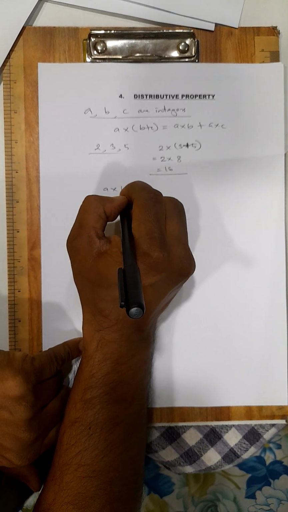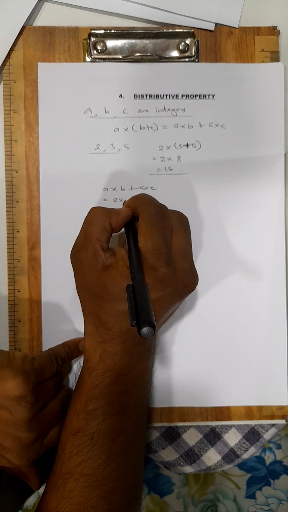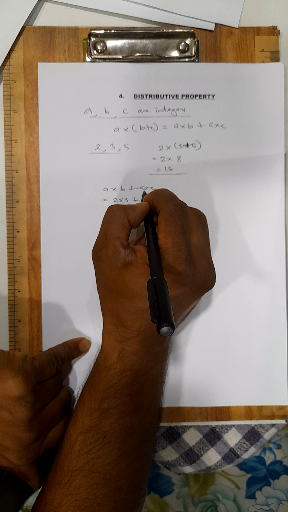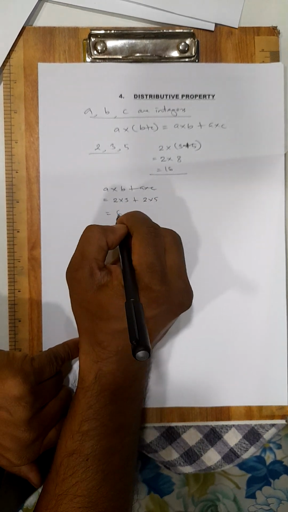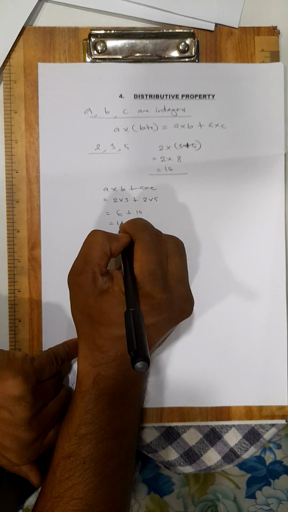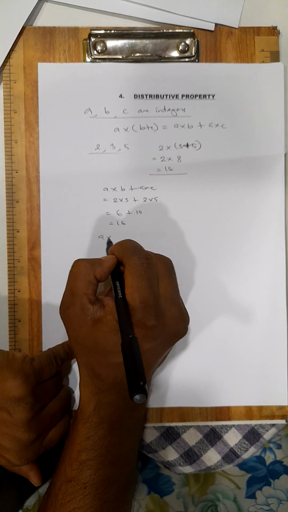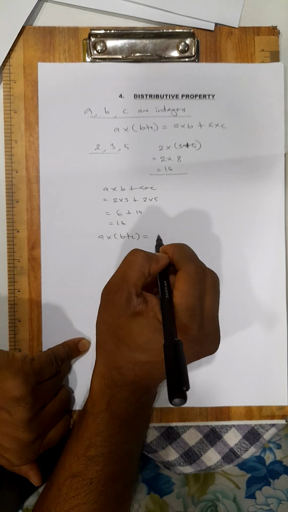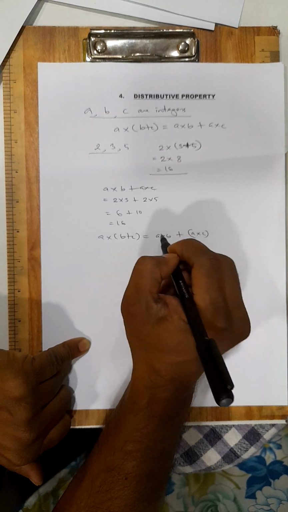Now let's do it in a different way. a multiplied by b plus a multiplied by c. What is a here? 2 multiplied by 3, again a multiplied by c, 2 multiplied by 5. So it is 6 plus 10, 16. That is, we understand that a multiplied by (b plus c) equals a multiplied by b plus a multiplied by c.